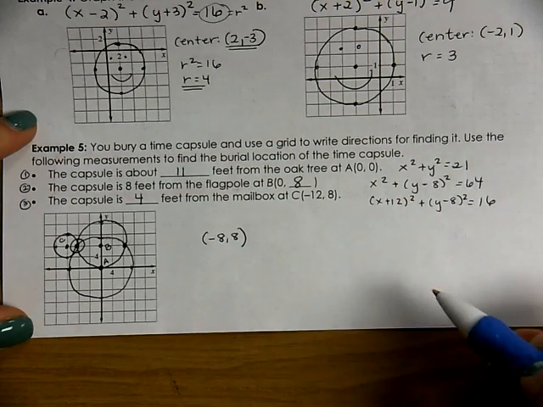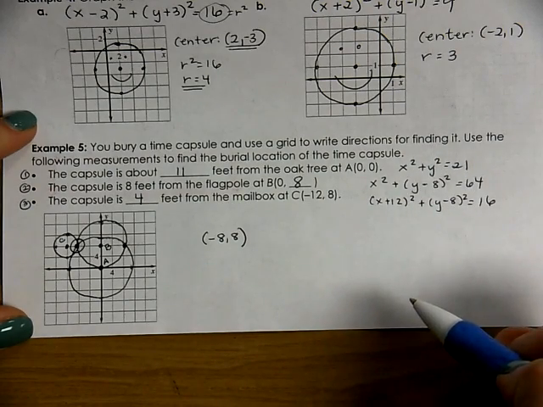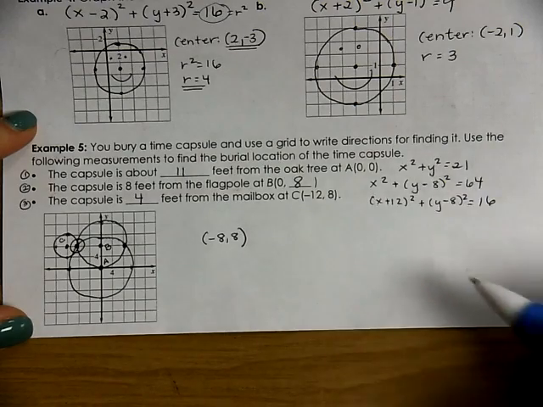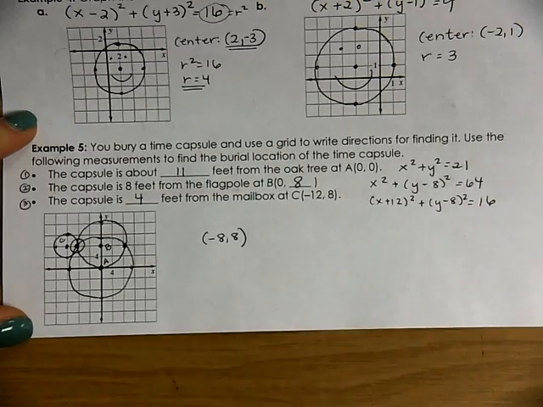This is a little tricky. If you want to try this, I recommend doing elimination. Well, you could do elimination or substitution, but when you do that, you should get negative 8, comma 8 is the only solution for that system. Nice job.